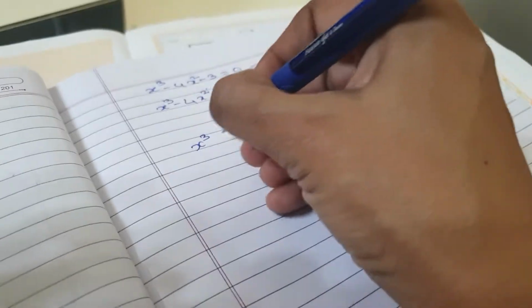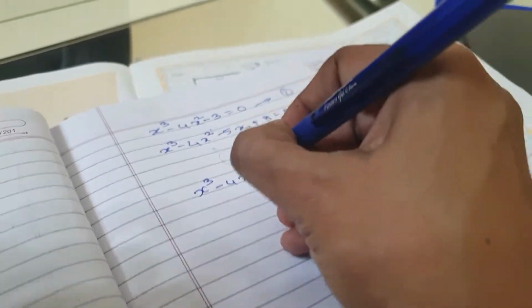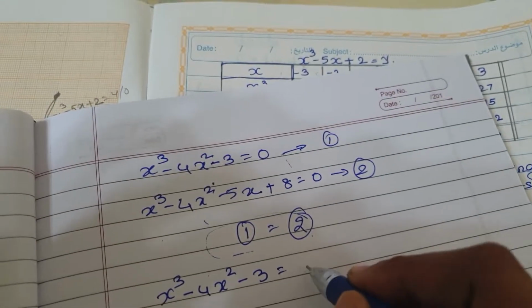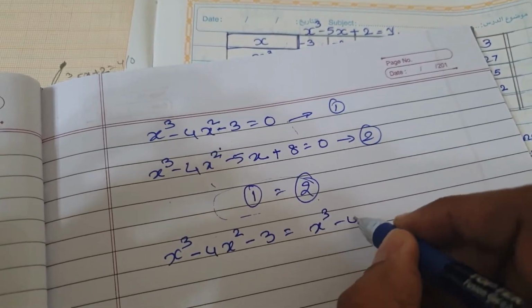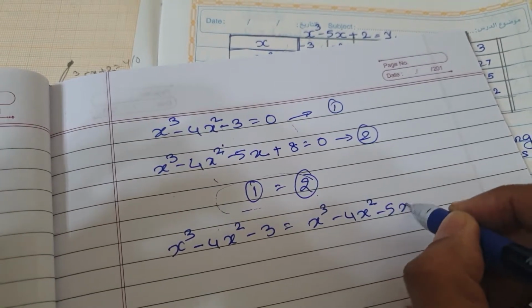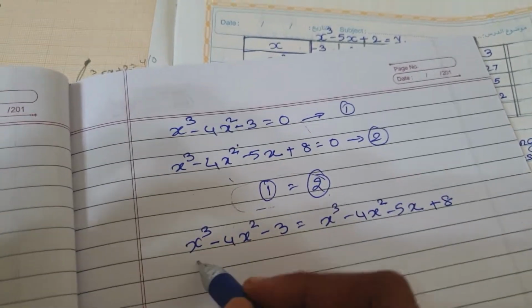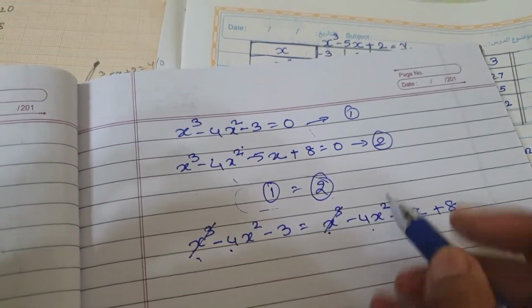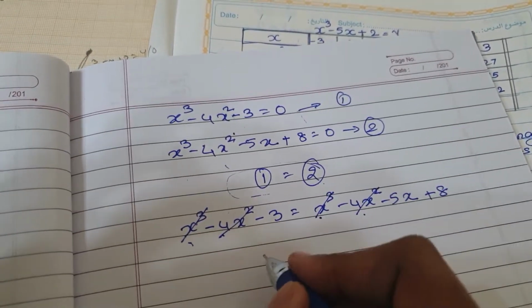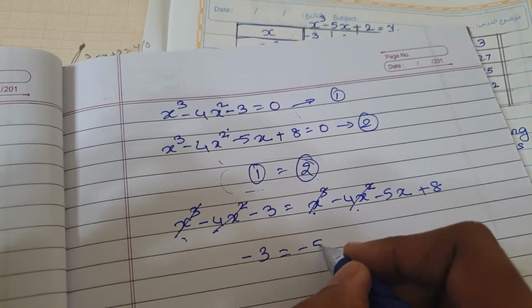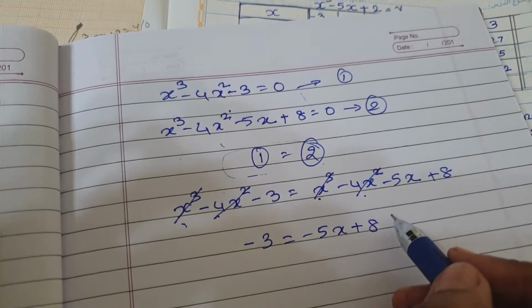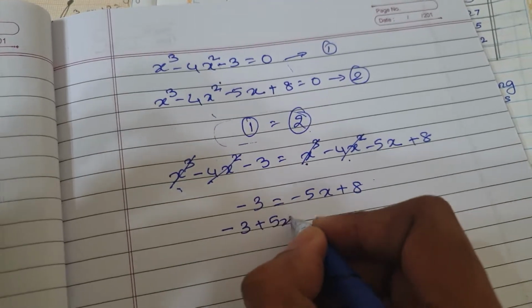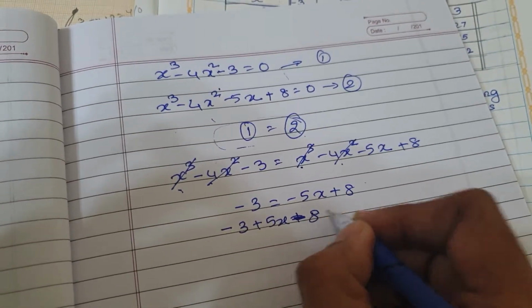Alright, so I can say x cube minus 4x square minus 3 is equal to x cube minus 4x square minus 5x plus 8. Now x cube, both positive on the same side, will go minus, will cut off. Minus 4x square on both sides is cut off. So you are left with minus 3 is equal to minus 5x plus 8. We want a 0 on the right hand side. I'm going to take all the numbers on this side. So we have minus 3 plus 5x minus 8.